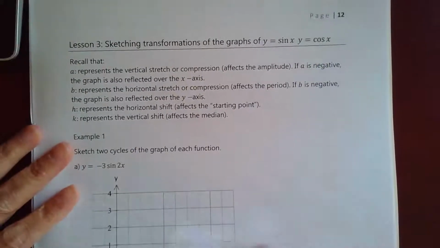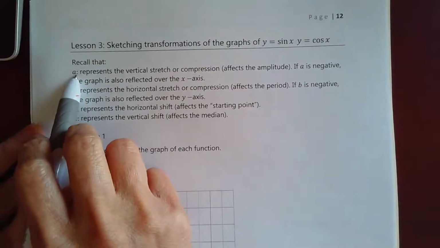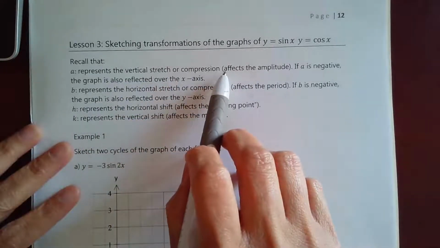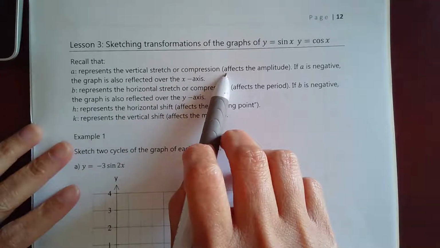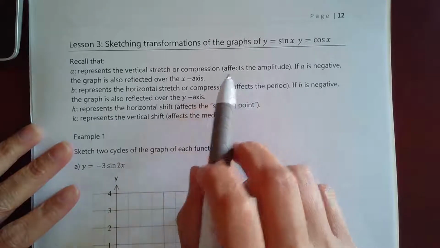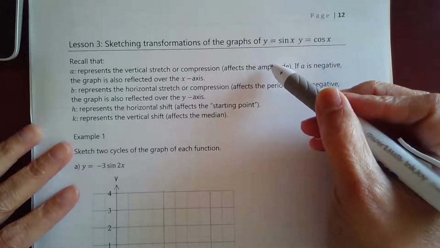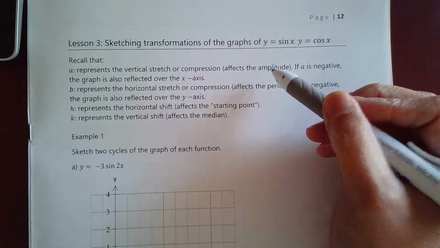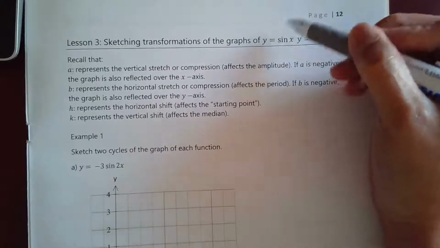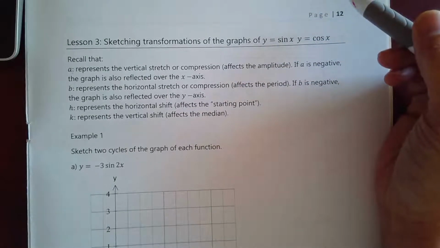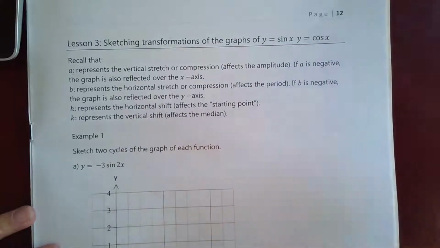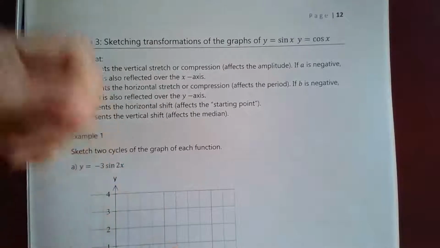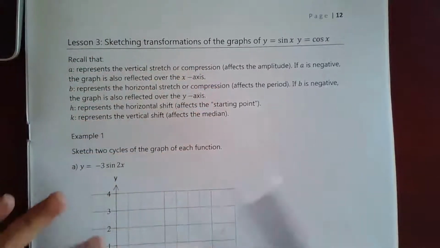So let's just read on. It says here, recall A, the parameter A represents the vertical stretch or compression. And because it's vertical stretch and compression, it will affect our amplitude. Amplitude, we talked about, is the distance from the middle line to the maximum or the middle line to the minimum. So if it's stretched, the amplitude gets bigger, and if it's compressed, the amplitude gets smaller.